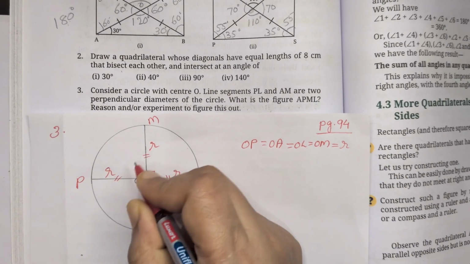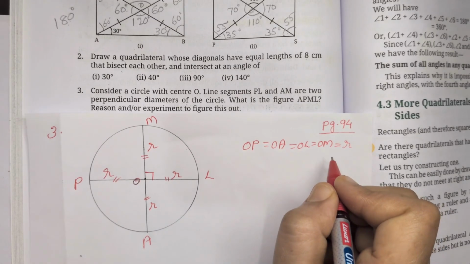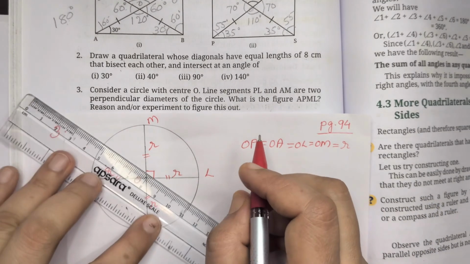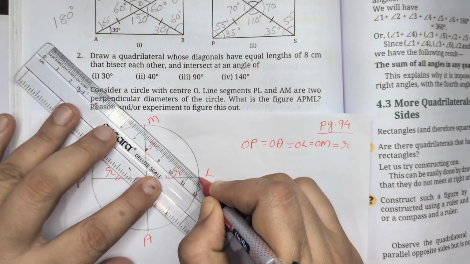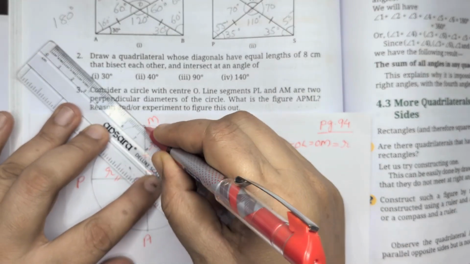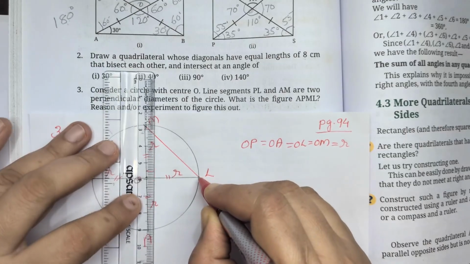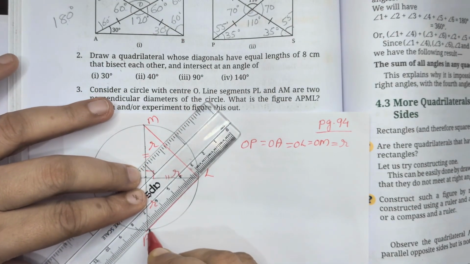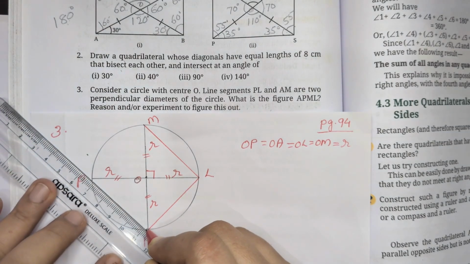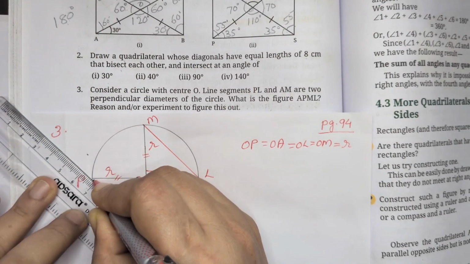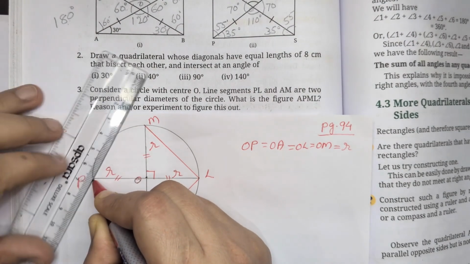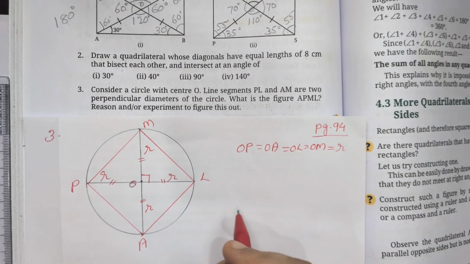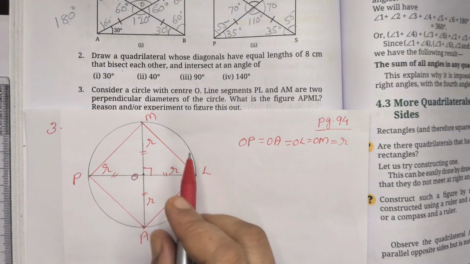The radius of a circle everywhere is of equal length. Which means when we join these points, we get the figure, APML.